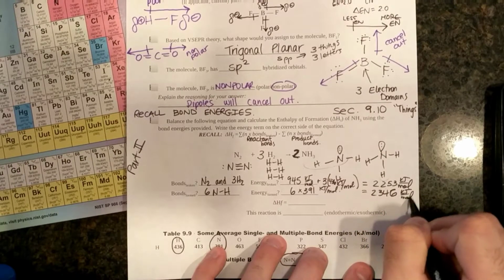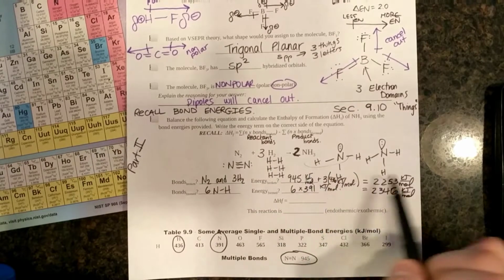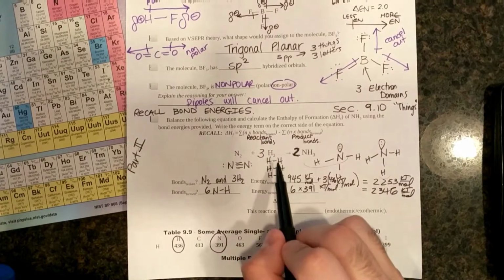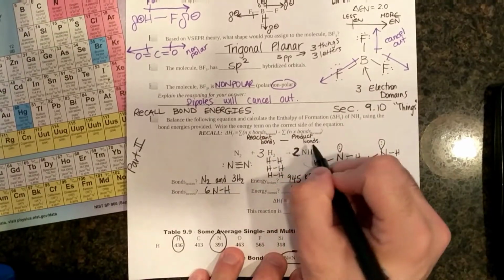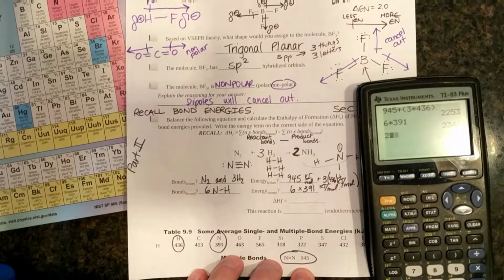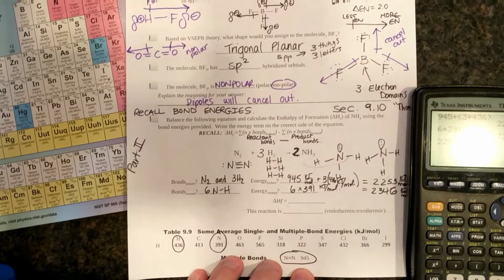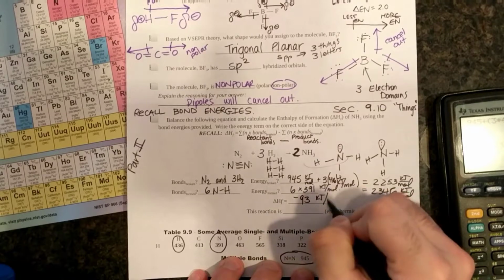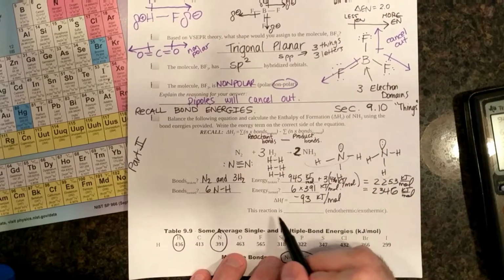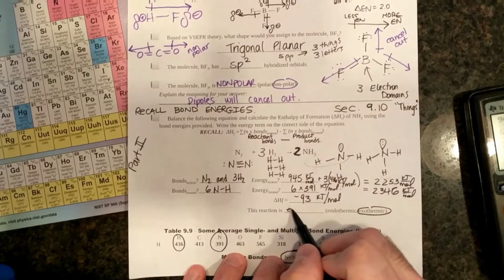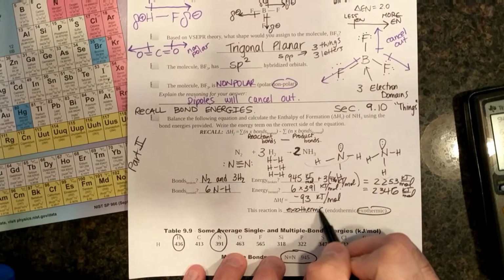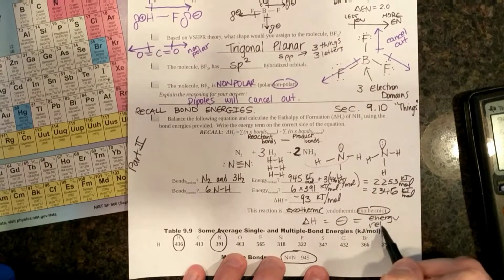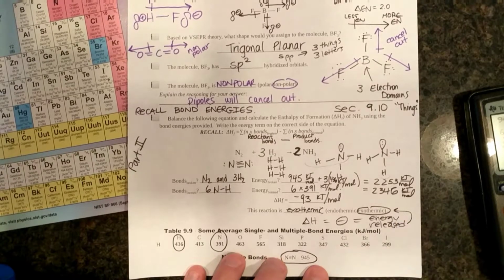kilojoules per mole. And the way that I do delta H, it's going to be a difference, or a subtraction, between these two, right? The amount of energy of the bonds broken, or the reactant bonds, minus the product bonds that are formed. So 2253 minus 2346, and I get negative 93 kilojoules per mole for delta H of this reaction. And this reaction is going to be exothermic. How do I know it's exothermic? If delta H is negative, energy must be released. And that means that it's exothermic.